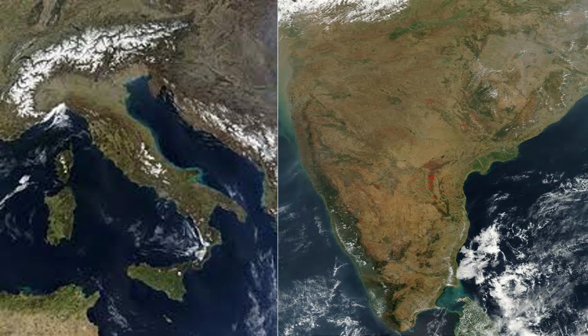In the Italian peninsula, we have the Adriatic and the Mediterranean seas, while in the Indian peninsula, we have the Bay of Bengal, the Indian Ocean, and the Arabian Sea, which surrounds the landform on three sides. On one side, however, the landmass is connected to this peninsula.